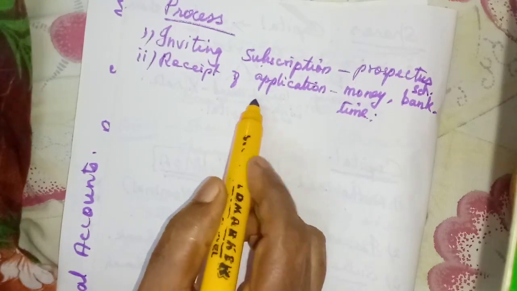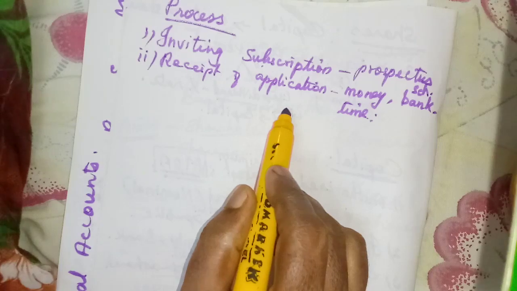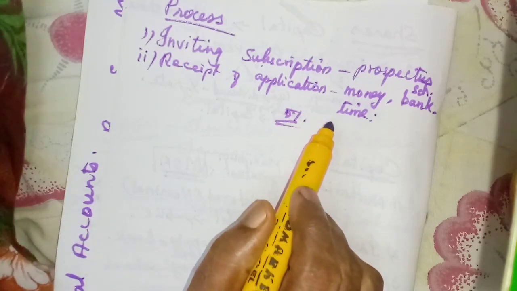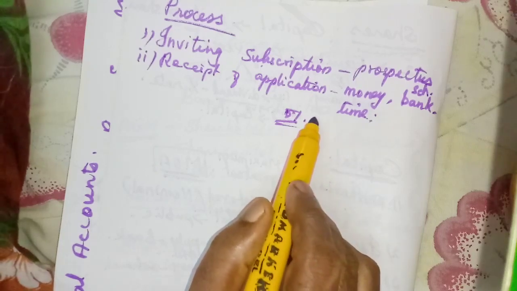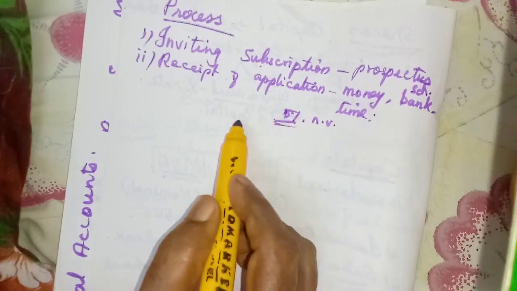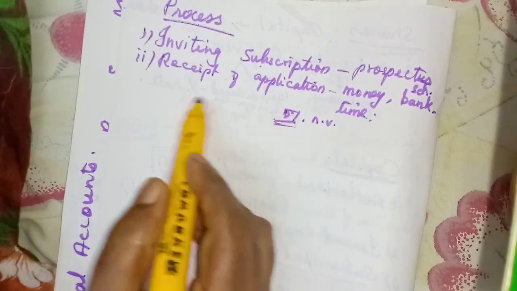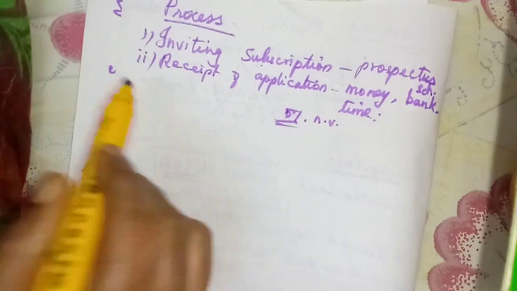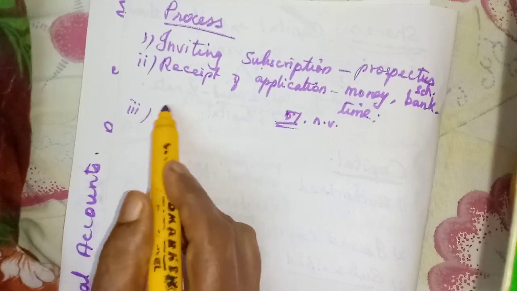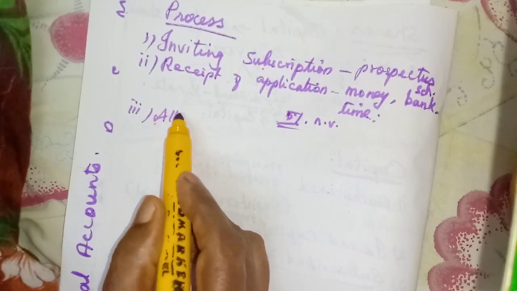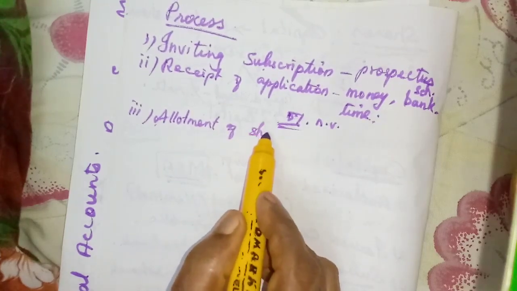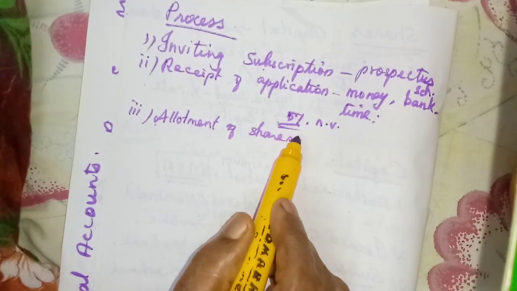Here, there is one rule: the application money must be at least 5% of the face value or nominal value of the shares. After receiving the applications and the application money, they will do the next process, the third process, allotment of shares. The same thing we are going to learn in commerce also, allotment of shares.